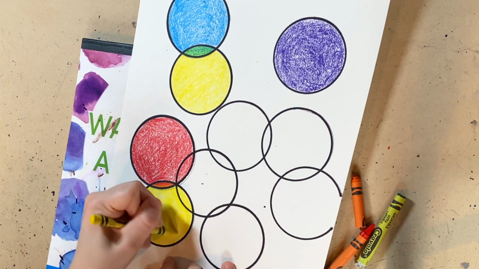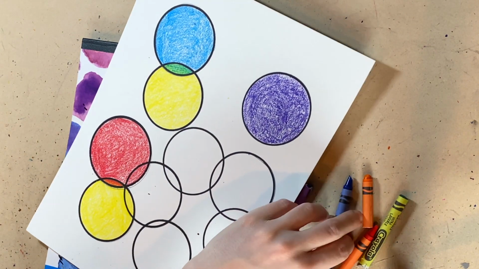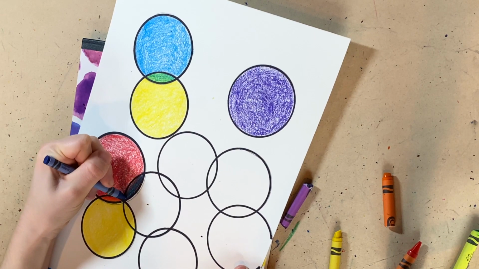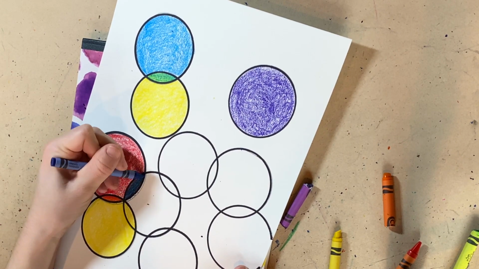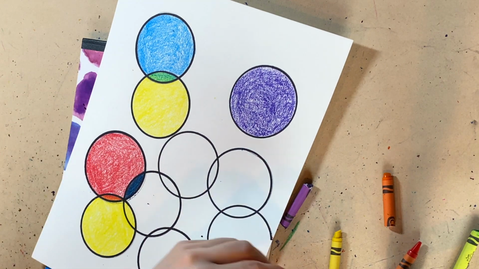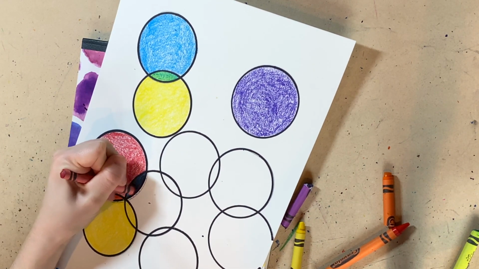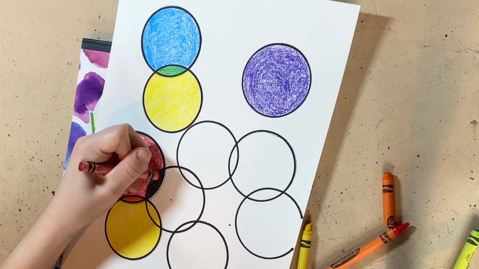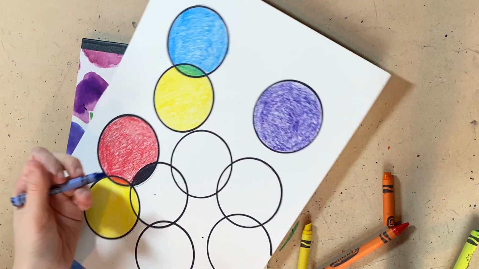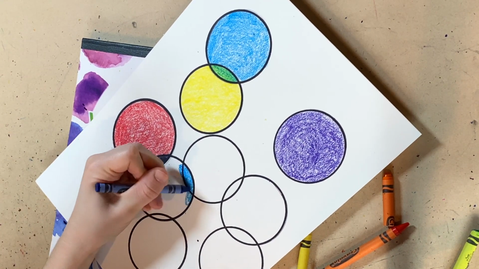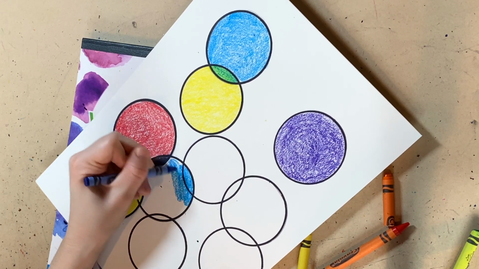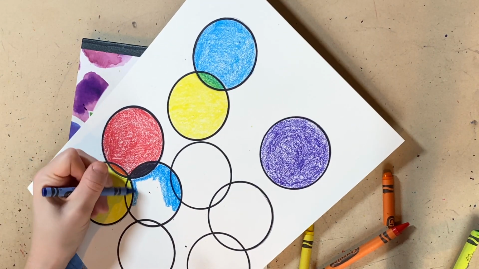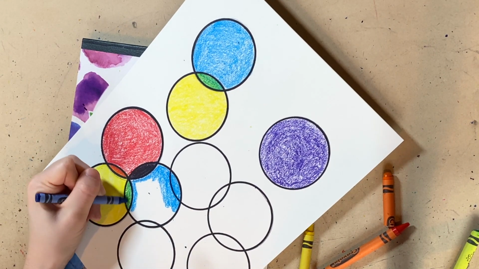And now I'm going to color this circle blue again. So now this color with the red and the blue, which I'm going to add more red, is turning purple. So red and blue make purple. And here we go, here's the green again.